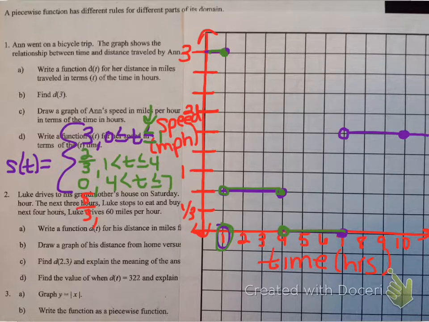So that's why we wanted to walk you through it. We wanted to make sure that you knew how to turn a distance versus time graph into speed versus time, but also how to write piecewise equations. And so now your goal is to work through the remainder of this activity on your own over the weekend.